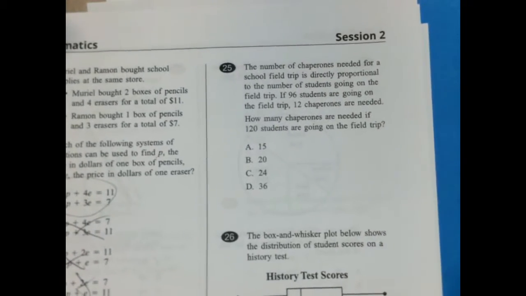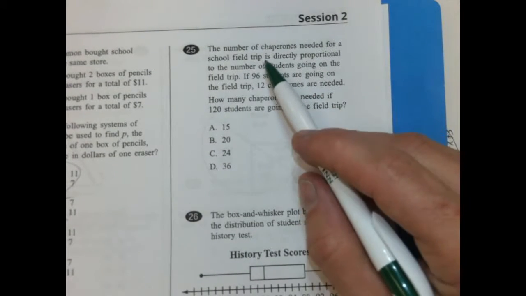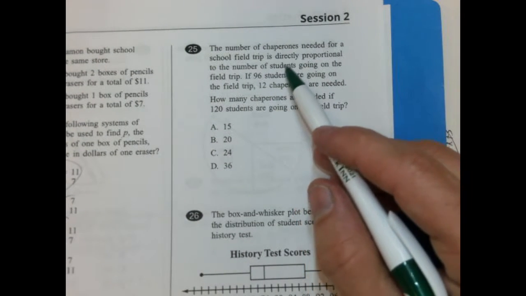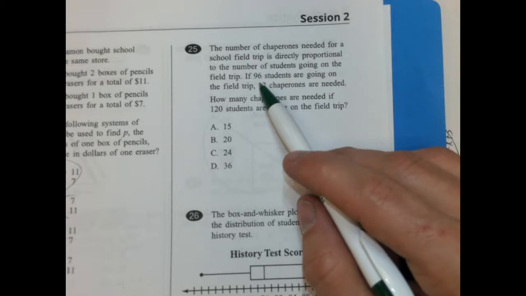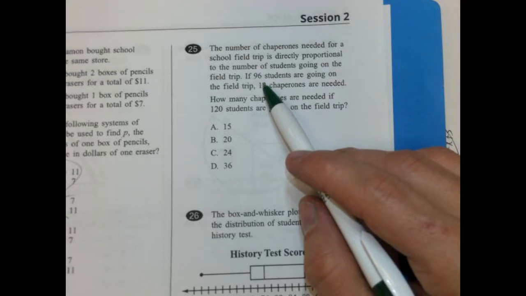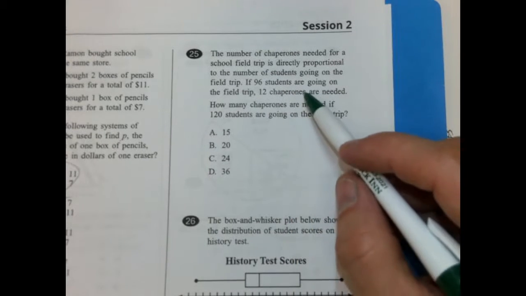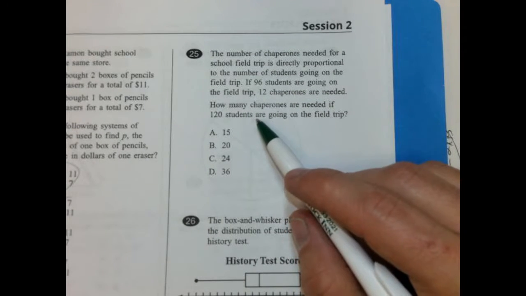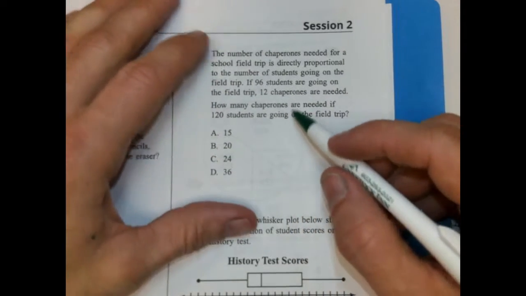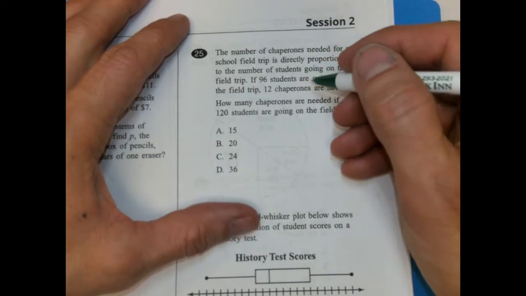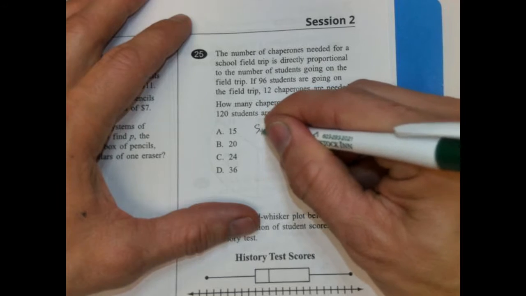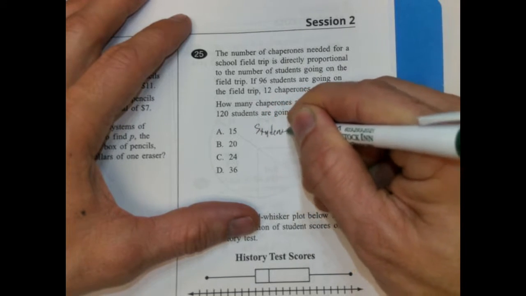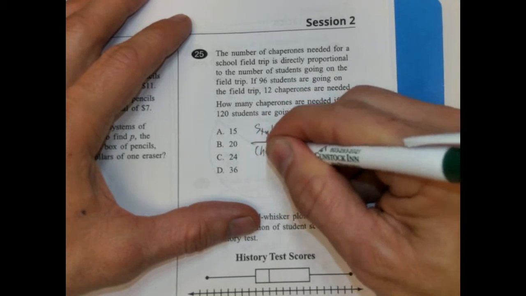Okay, 25. The number of chaperones needed for a school trip is directly proportional to the number of students going on the field trip. If 96 students are going on the field trip, 12 chaperones are needed. How many chaperones are needed if 120 students are going on the field trip? This is going to see if we know what proportions are. So we're going to go students over chaperones.